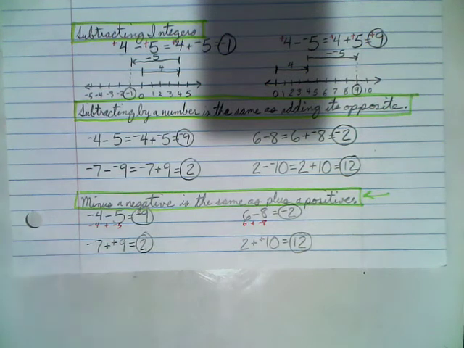So ladies and gentlemen, let's practice this a little bit more. We're going to go ahead and flip our papers over.